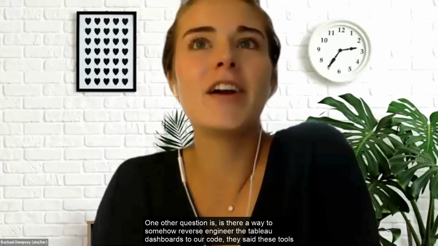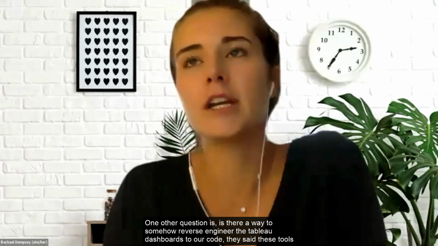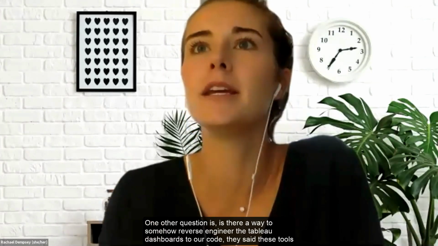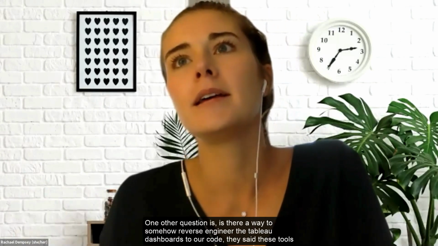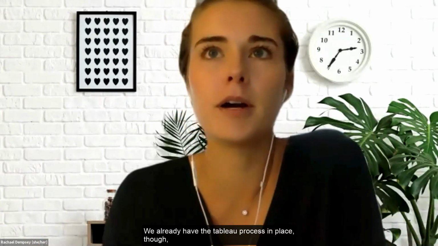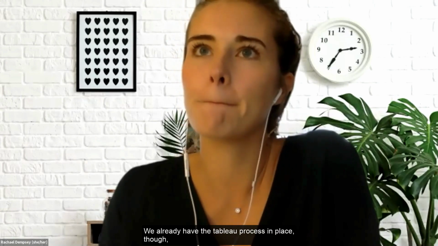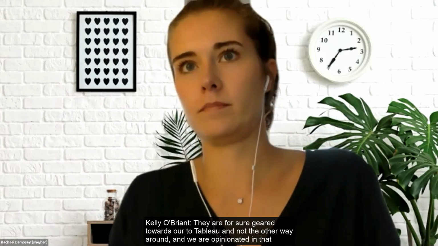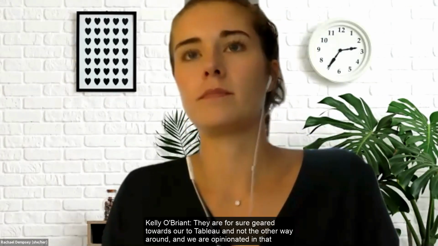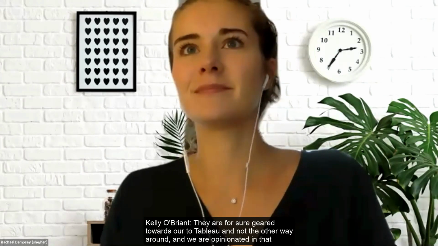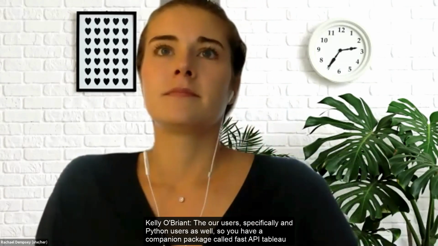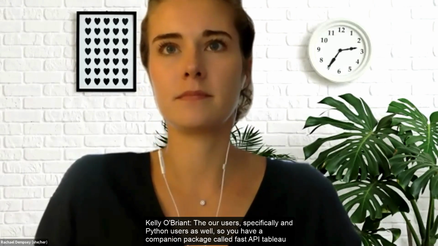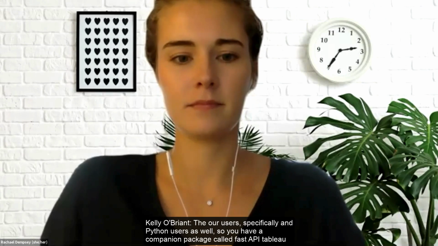One other question is, is there a way to somehow reverse engineer the Tableau dashboards to R code? They said these tools seem geared towards R to Tableau. We already have the Tableau process in place, though. They are for sure geared towards R to Tableau and not the other way around. And we are opinionated in that respect, trying to help out the R users specifically and Python users as well. So we have a companion package called FastAPI Tableau also for Python.